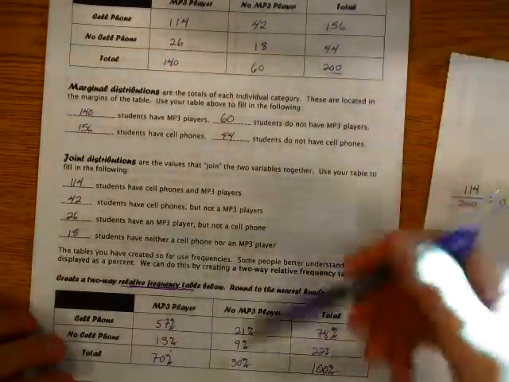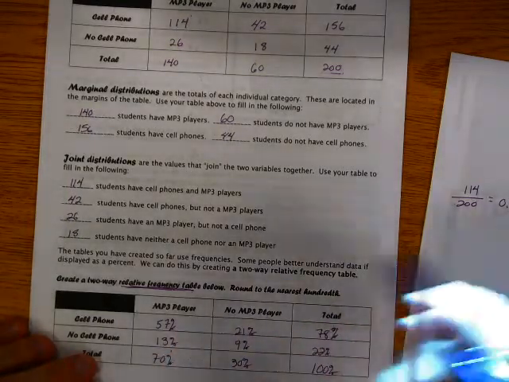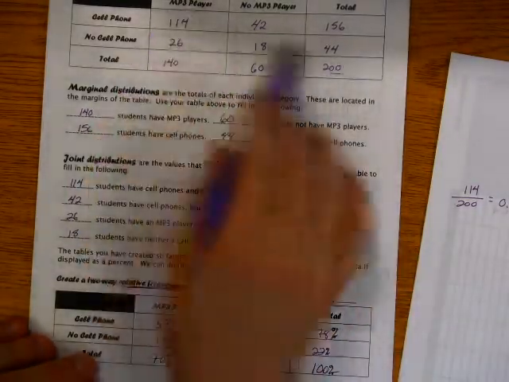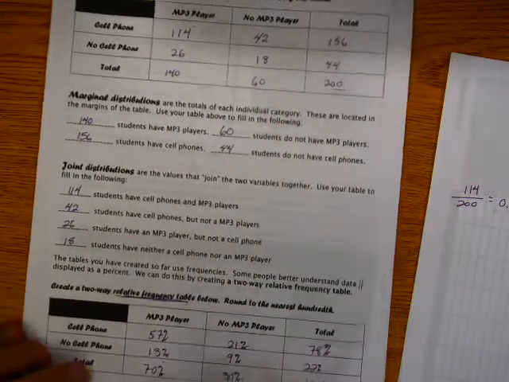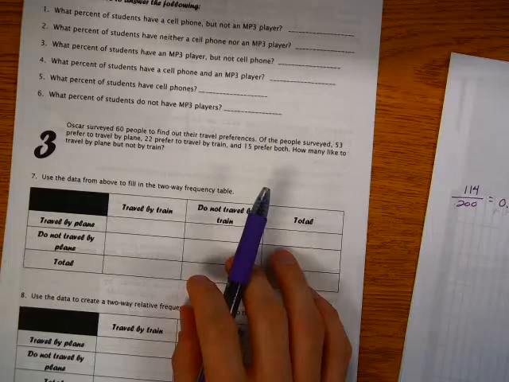So if I ask you for one or the other, you should be able to do both, considering you know how to change fractions into percents. So that's all the examples, all the notes that you will need. The rest of it should allow you to do it on your own. Okay? Good luck.